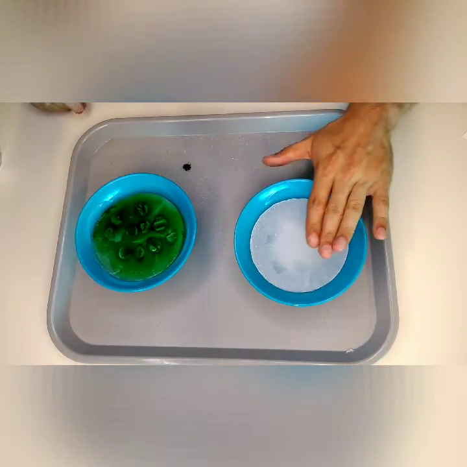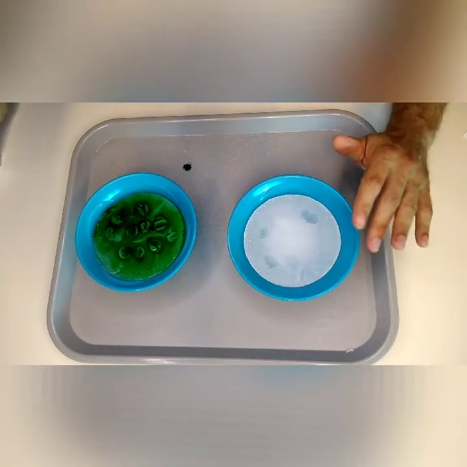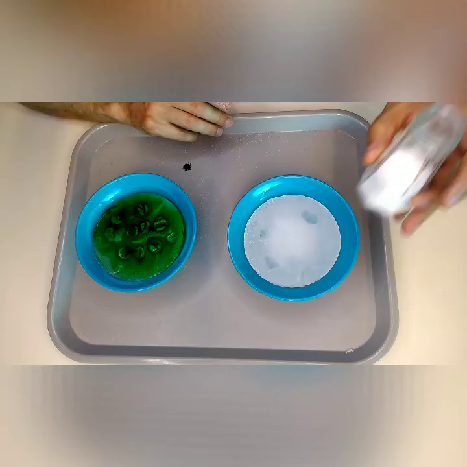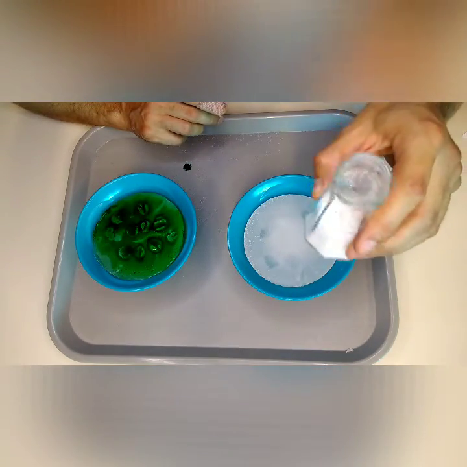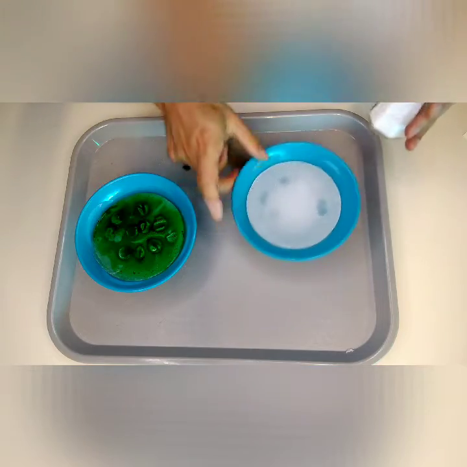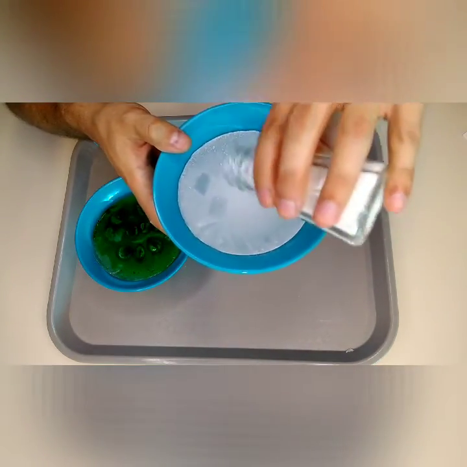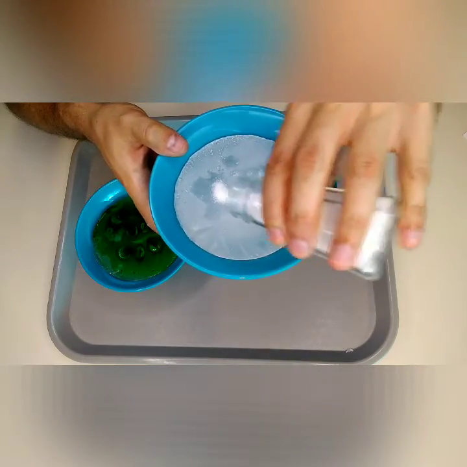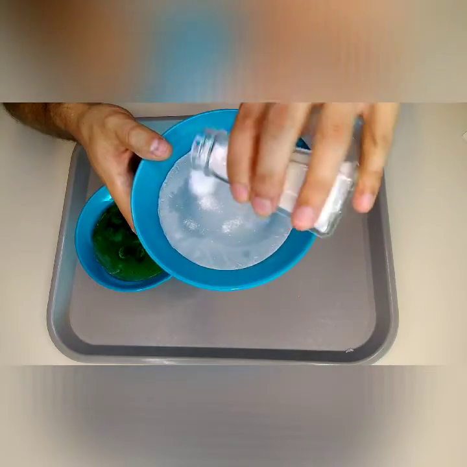All right, now for our next pond, we're going to do something different. Before we put in food coloring, I'm actually going to add in some salt. Okay, so this is from a salt shaker. This is just regular table salt. And I am going to sprinkle that salt around there. All right, I think that should be good.